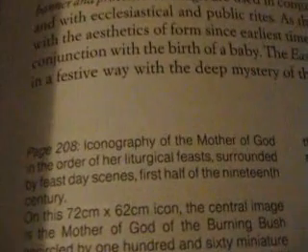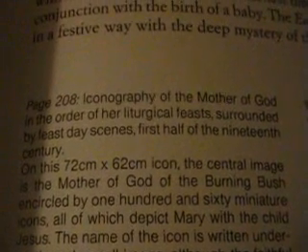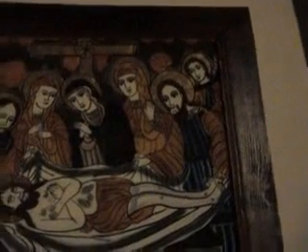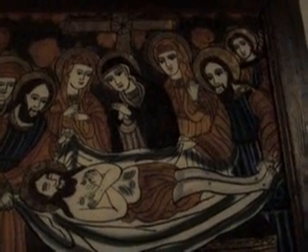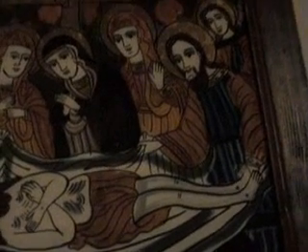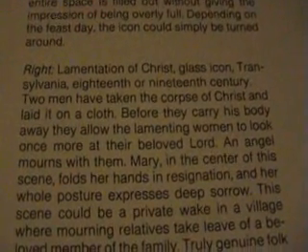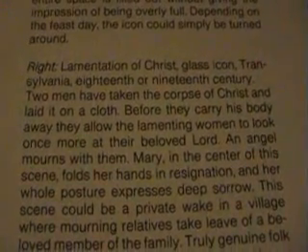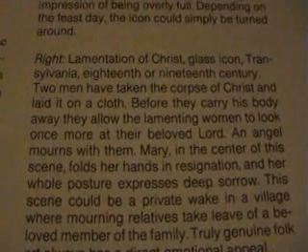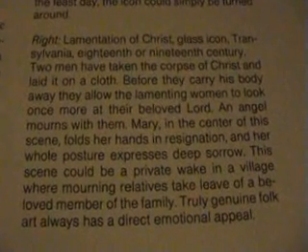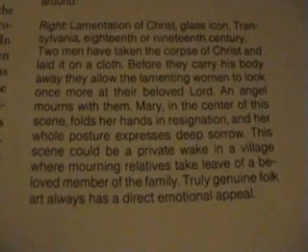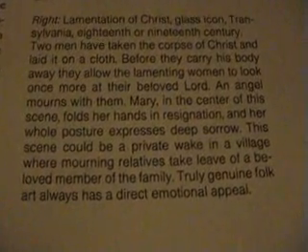As it clearly says there, first half of the 19th century. Quickly show you again. Renaissance. Changing everything from black to white. It goes right here. Right, Lamentation of Christ, glass icon. Transylvania, 18th or 19th century. Two men have taken the corpse of Christ and laid it on a cloth. Before they carry his body away, they allow the lamenting women to look once more at their beloved Lord. An angel mourns with them. Mary, in the centre of this scene, folds her hands in resignation, and her whole posture expresses deep sorrow.